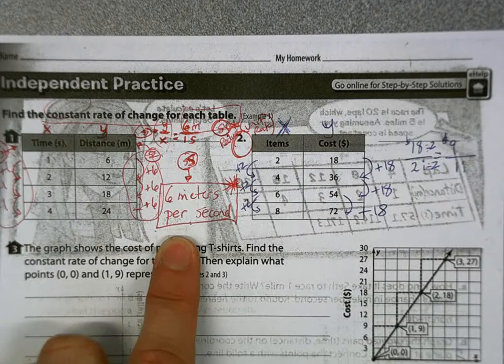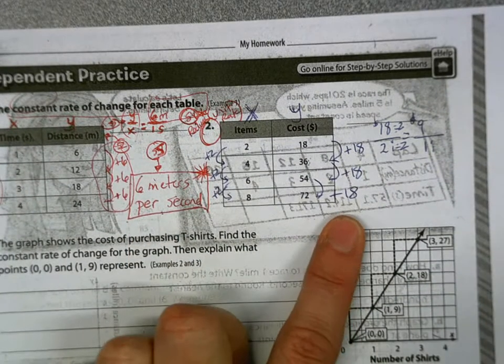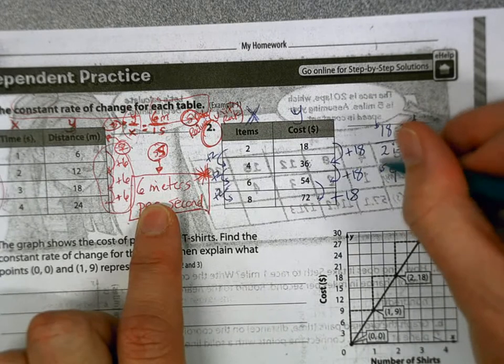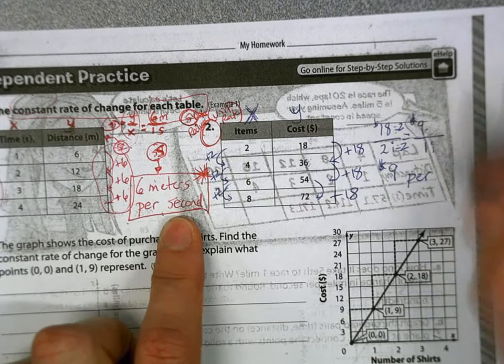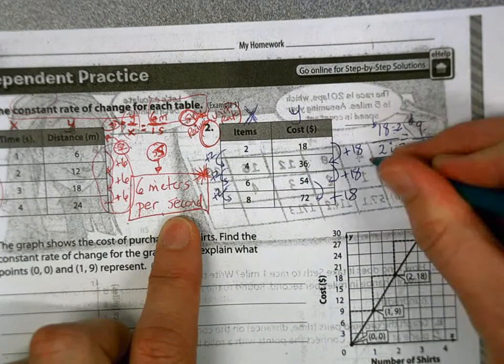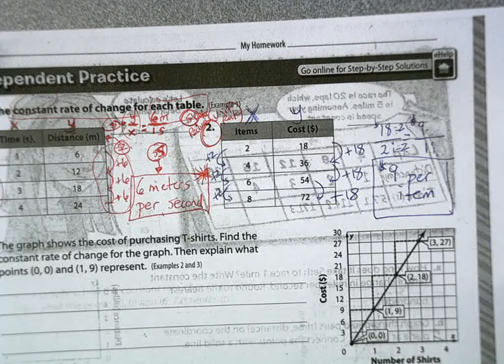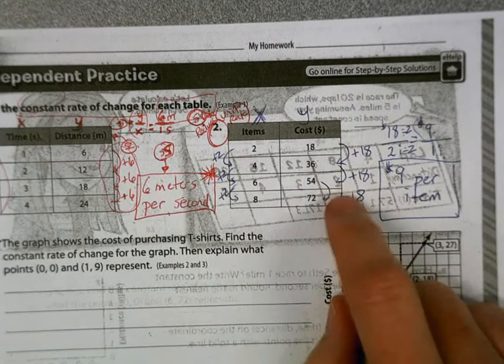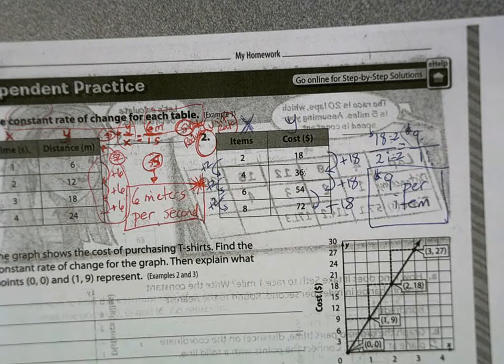All right? So here we go. I write down $9 per, and that 1 is talking about the item. An increase of $9 per item. Okay? All right, questions? Yeah, but some people don't know what 54 plus 18 is in their head. They'd have to go over to the side. So I'm trying to do some mental math to save you guys some time in writing.